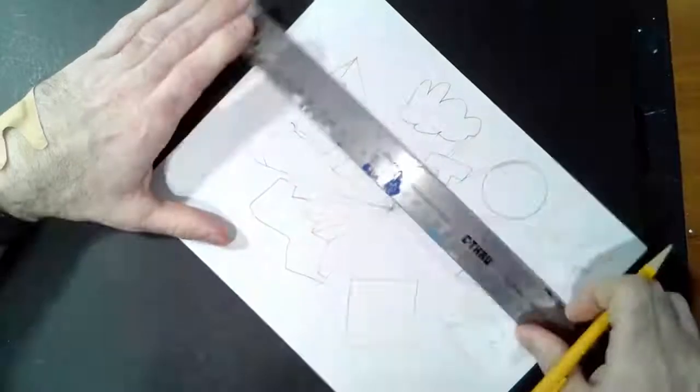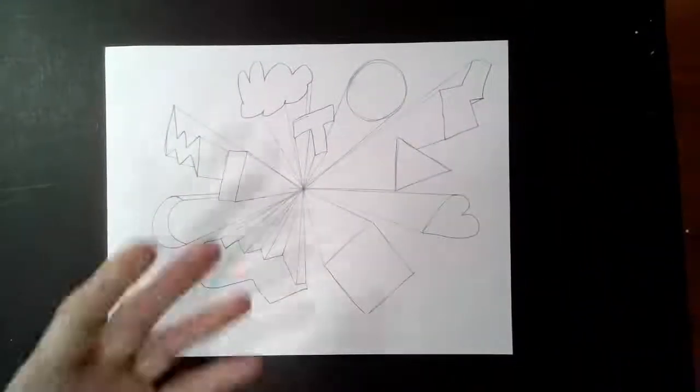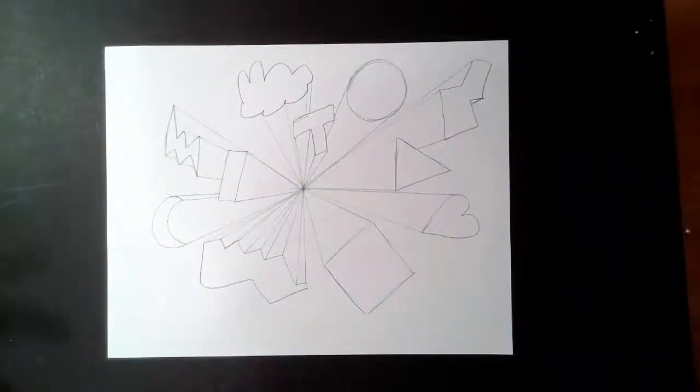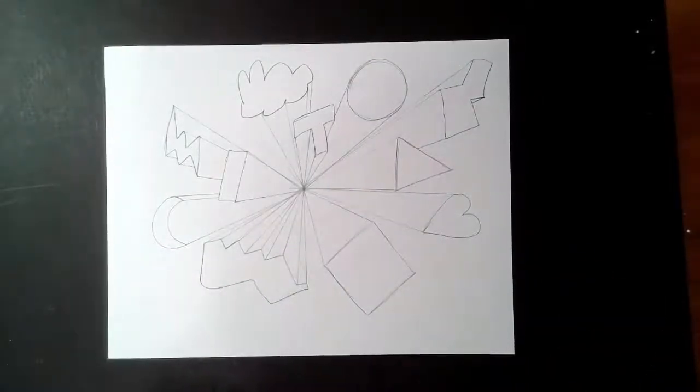Maybe I'm doing flags. Maybe it's the flag of a country. I don't know. There's all sorts of different ideas. So right now it looks like everything's exploding out of that center, right? Everything's zooming out, which is cool. That's a pretty cool effect. And I could leave it like this, and then I'd have a one-point perspective drawing.